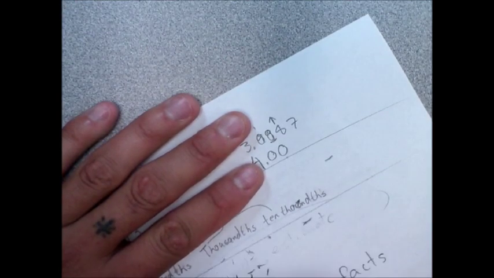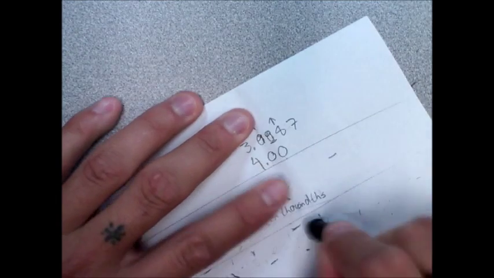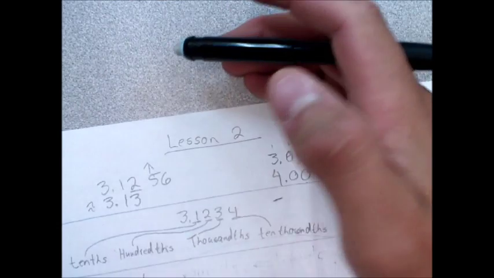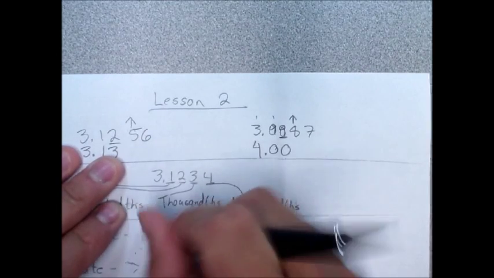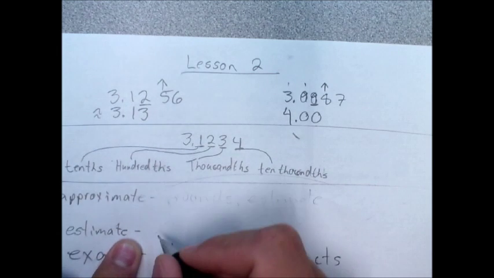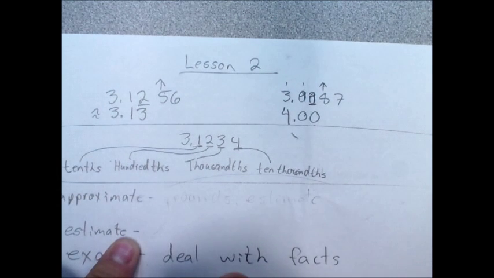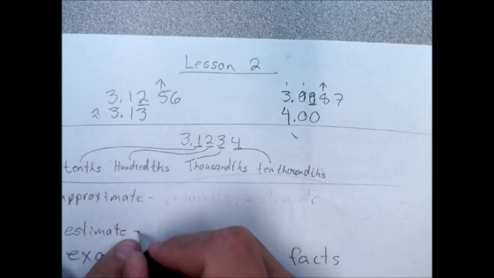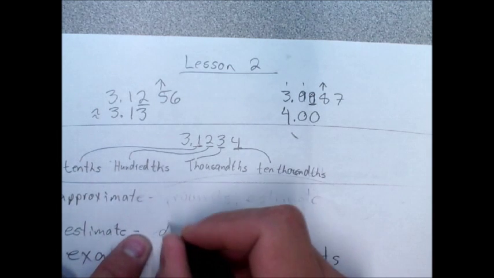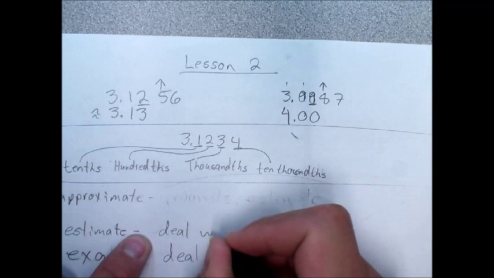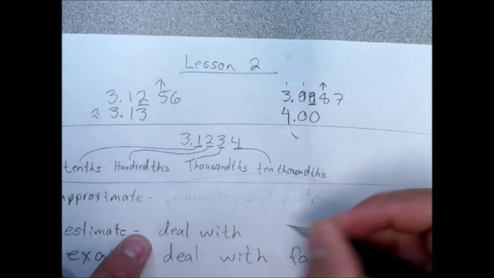So let's talk about the differences between approximations and estimates. Okay, we're going to establish our definitions. Safe to say that estimate involves estimating, right? Guesswork, in other words. Estimates involve guesswork. They deal with a bit of guesstimation.